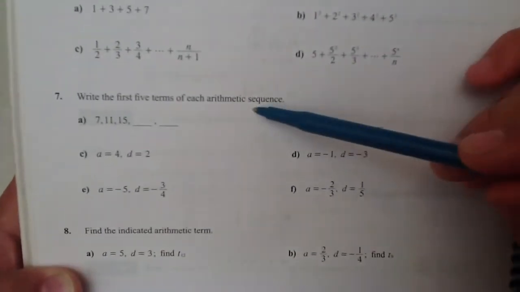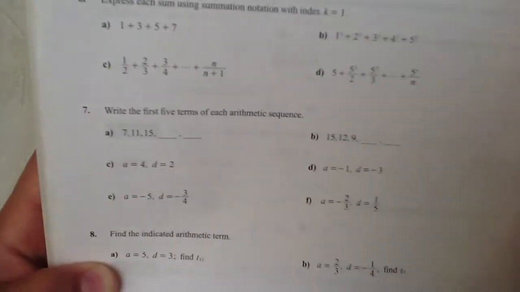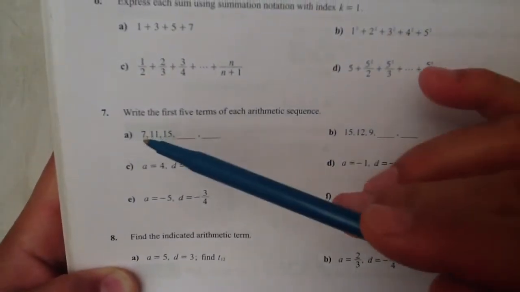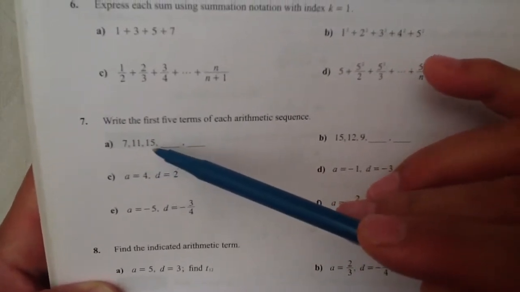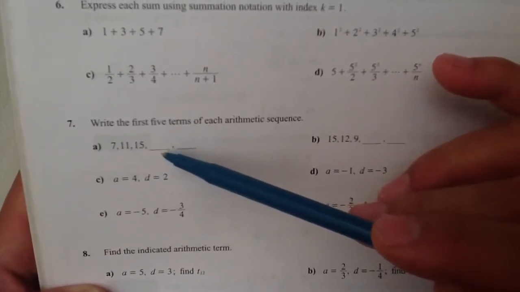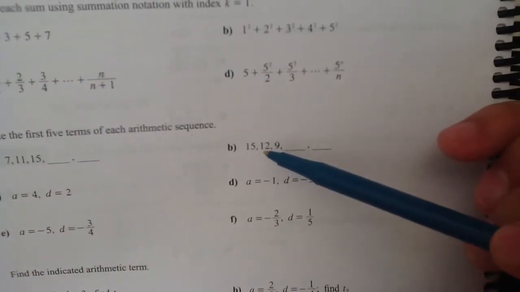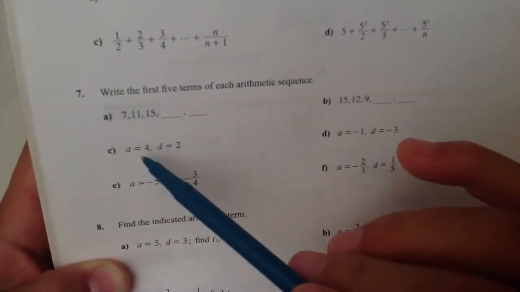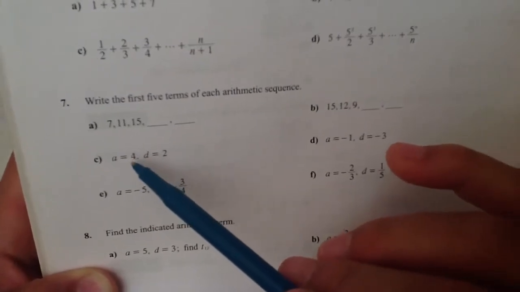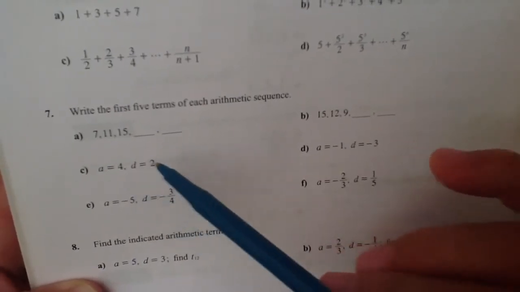Let's look at a couple of number 7 here. Write the first 5 terms of each arithmetic sequence. Now the definition of an arithmetic sequence is that there is the value d, which is the distance between each term. It's always constant. So 7 to 11 is 4, to 15 is 4, the next one has to be 4 higher, which is 19, and then 4 more, which is 23. Too easy. This one is just descending by 3 each time, so the next 2 values are easy. This one gives you a and d. a is the first term, d is the distance. So if the first term is 4, the next term will be 2 higher, and then 2 higher, and then 2 higher. So it would be 6, 8, 10, 12.